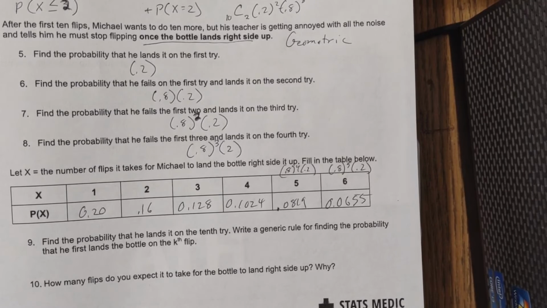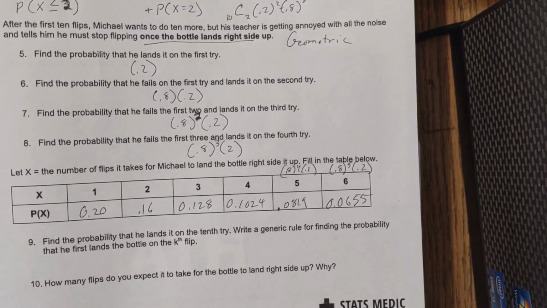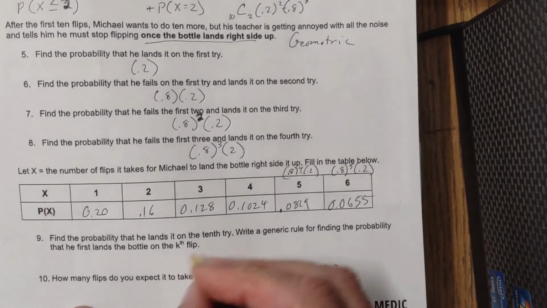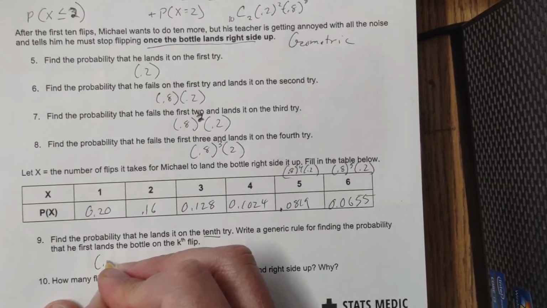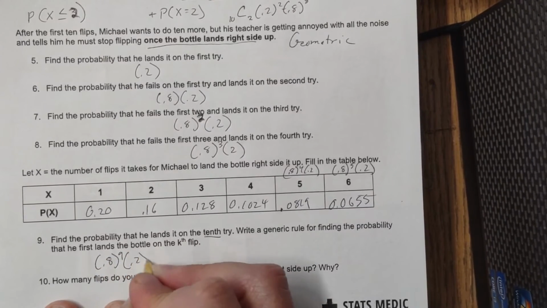Find the probability that he lands on the 10th try. Write a generic rule for finding the probability that he first lands the bottle on the kth flip. So obviously on the 10th try, it's 0.8 to the 9th, because he fails 9 times, and does it on the 10th.